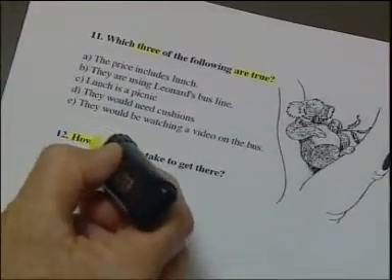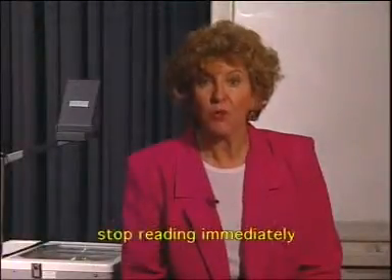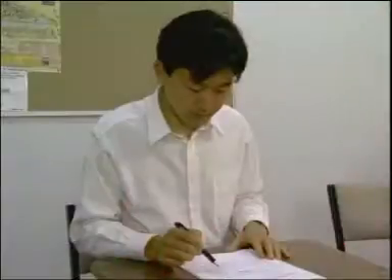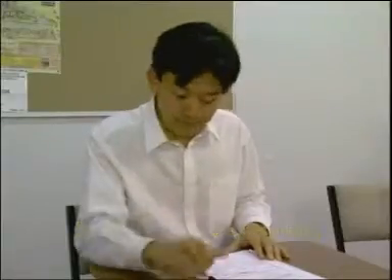Number 2, when the time for reading ahead terminates, stop reading immediately and begin to listen from the very first words spoken. Don't worry if you haven't pre-read everything. By the end of the section, your ear will be more tuned in. It's very important, however, that you don't get lost at the beginning, as this may mean that you're not able to do any of that particular exercise.